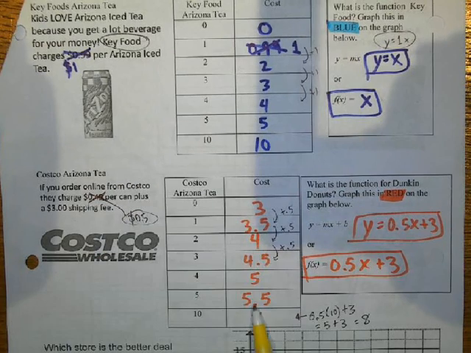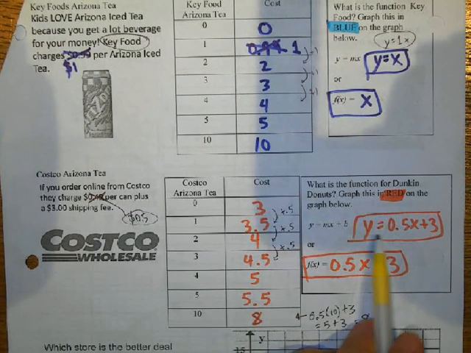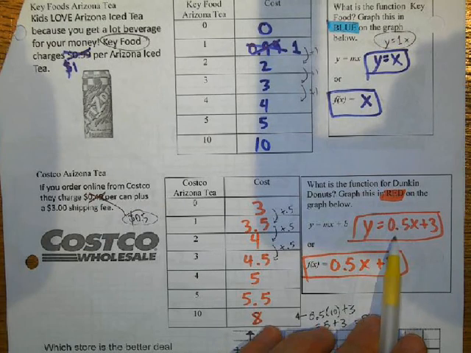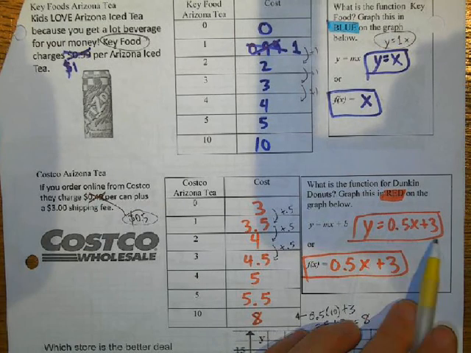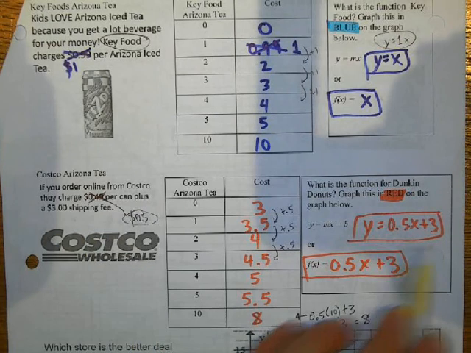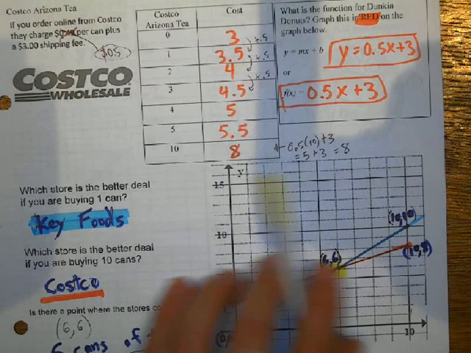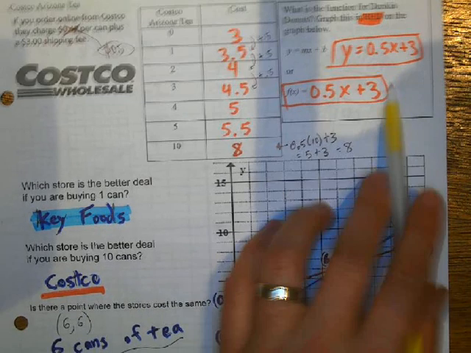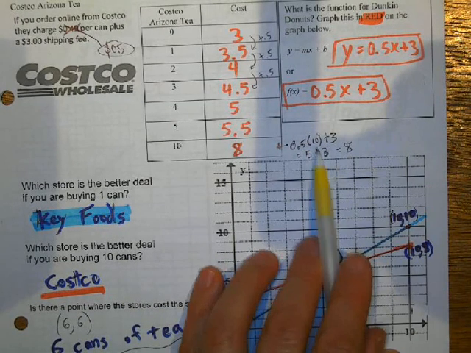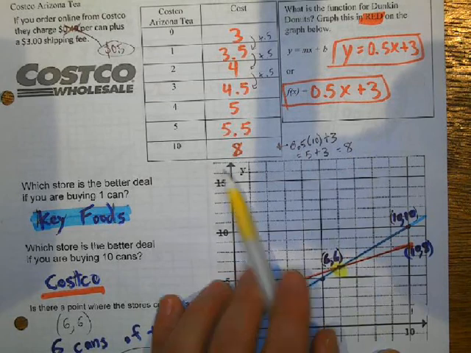And then we get our equation. We keep increasing 0.5, so my slope is 0.5. The $3 is my initial starting fee. To figure out this one here, I use this equation, 0.5 times 10 plus 3, and I get a value of 8.